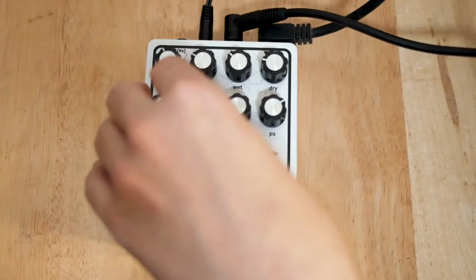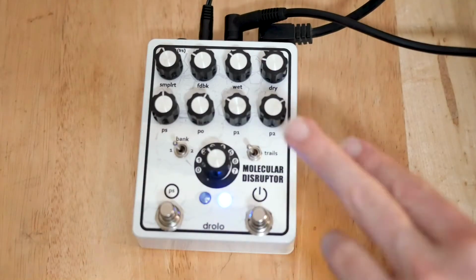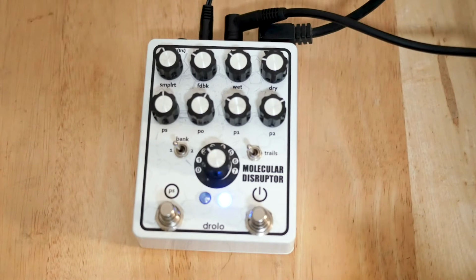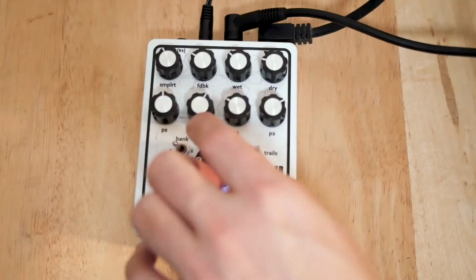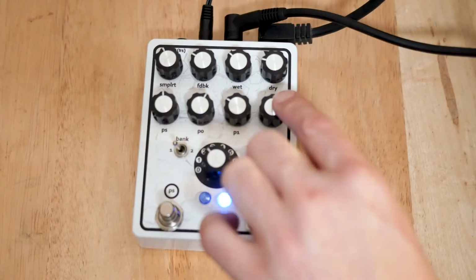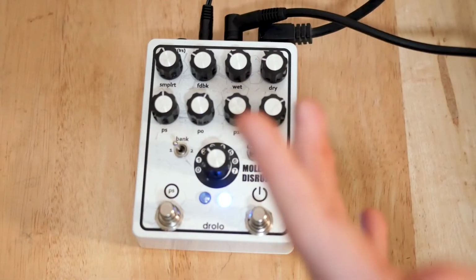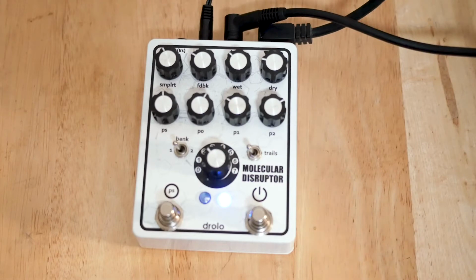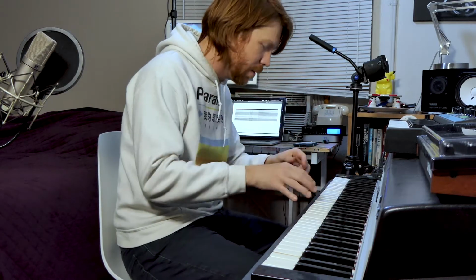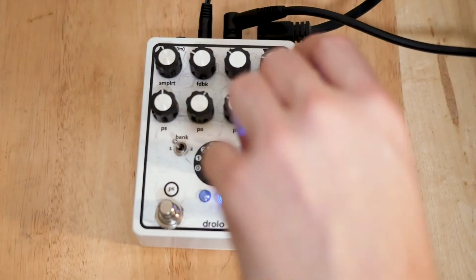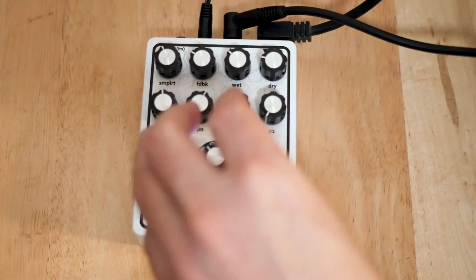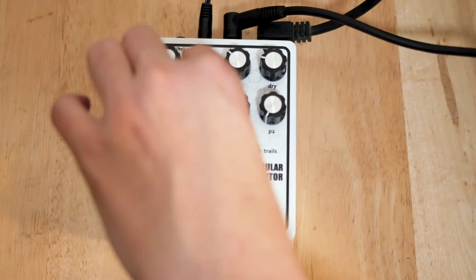All right, so these knobs, on this algorithm we have rate, sample size, and then the randomness, just how wild it's going to get at any given time based on who knows. So we'll turn this random down for a second so that we can stay on the straight and narrow.